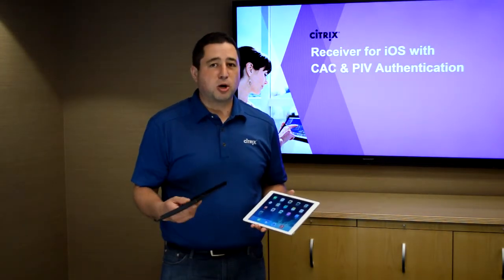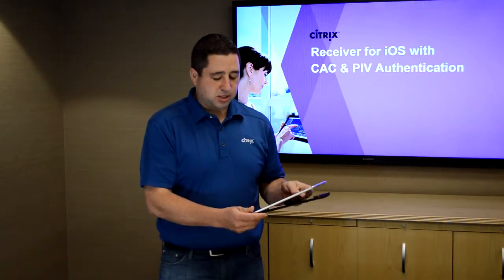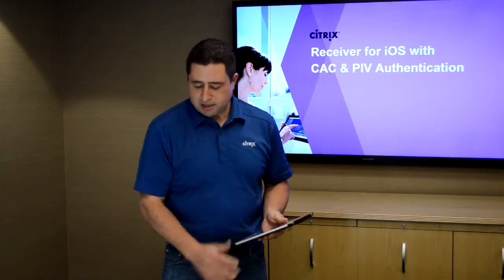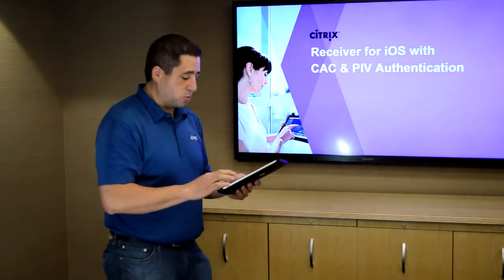First, you're going to need a smart card reader for your tablet. I've got one here by Precise Biometrics that fits onto the iPad, and the card actually slides into the back of the sleeve. Now, let me show you how this works.